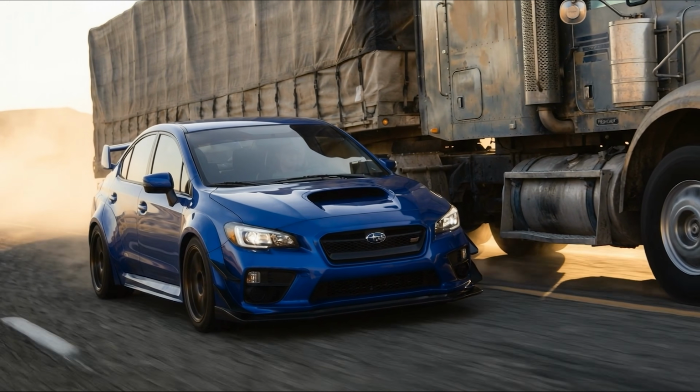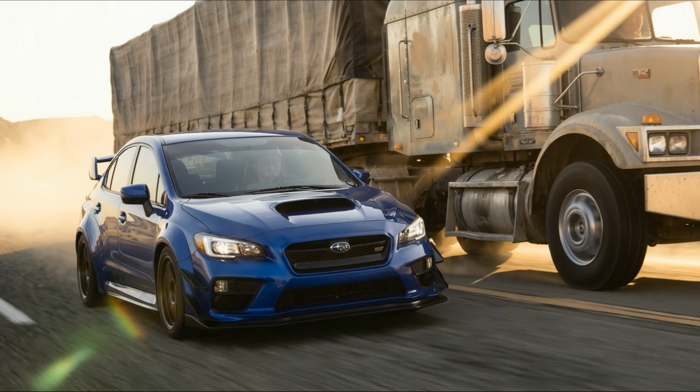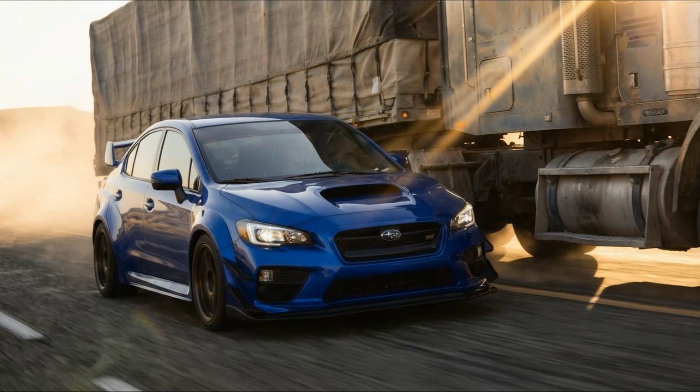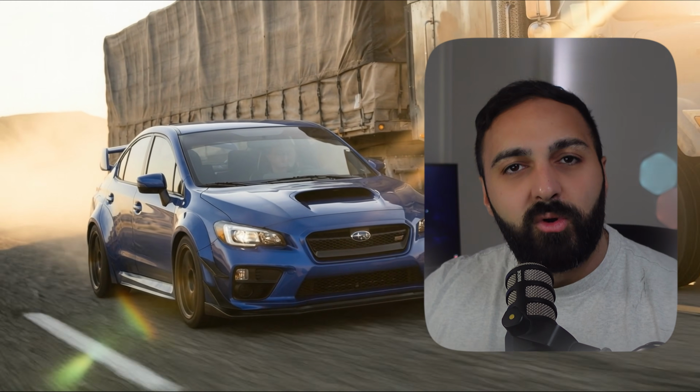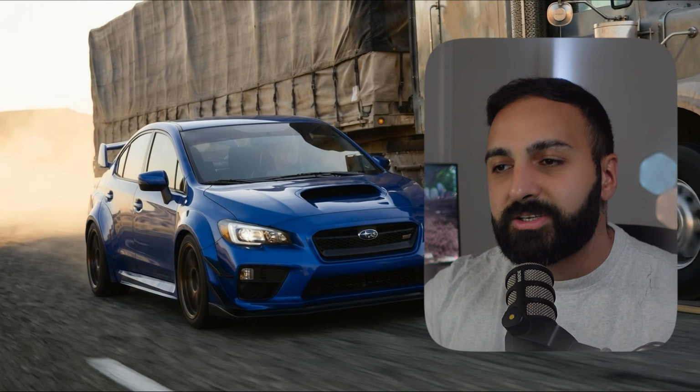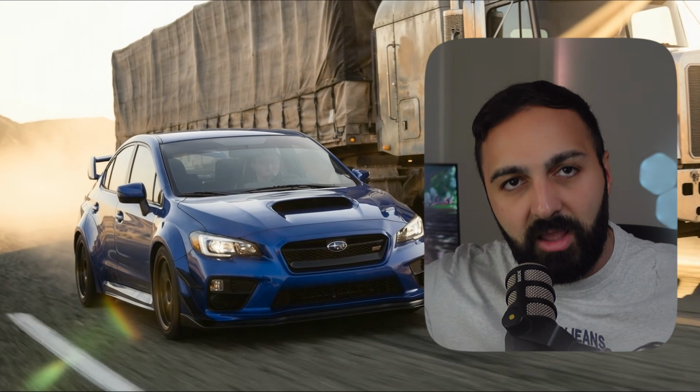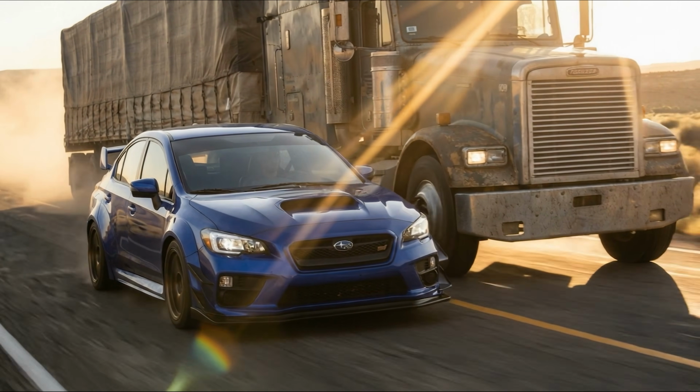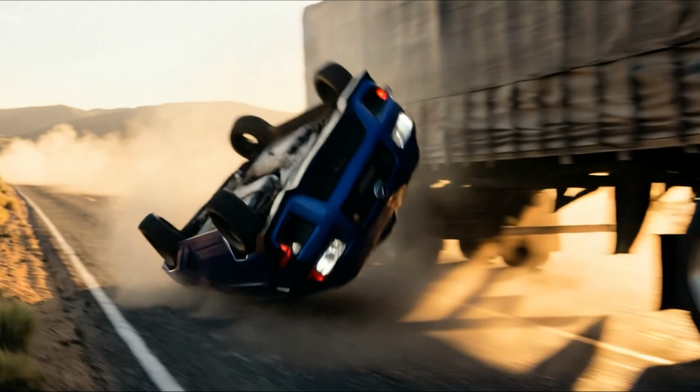Now take this next example of this beautiful shot of this WRX side by side with a truck. So I thought, let's test what happens when the two vehicles collide and a car crash ensues and the vehicle goes flying in the air. Now the first example clips the back of the truck, which wasn't that nice.